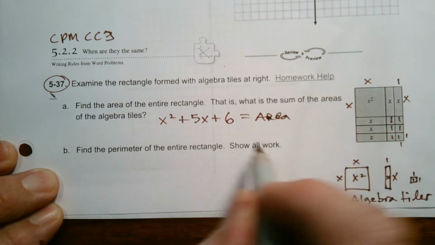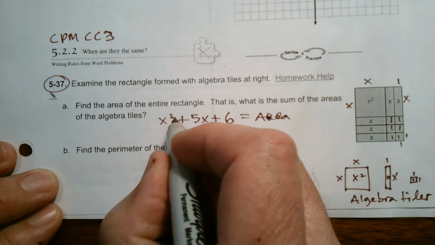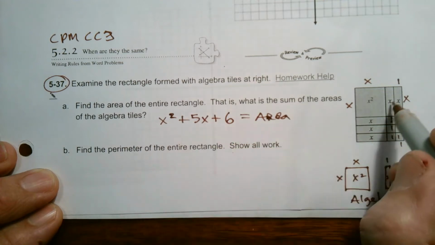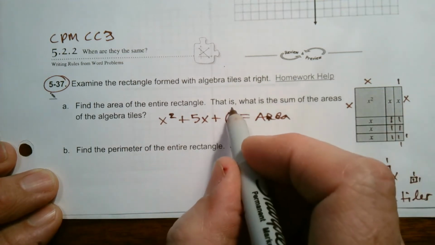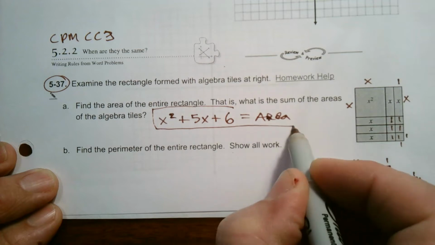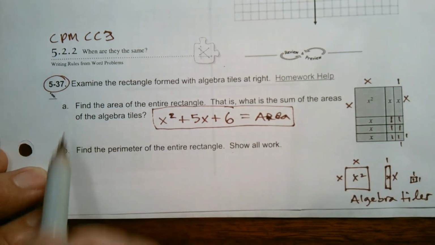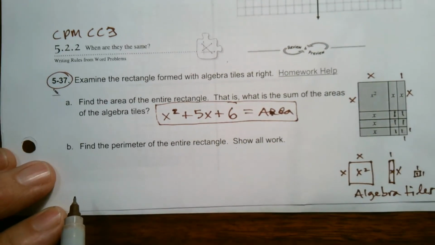I can't go any further than that because I can't combine x squared with an x. They're not the same, right? So that is the answer, or expression, for area on part A. Okay, does that make sense?